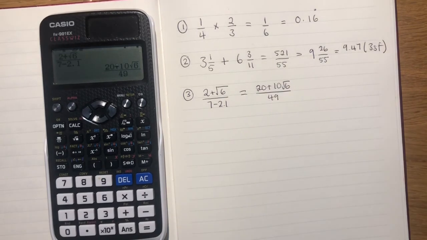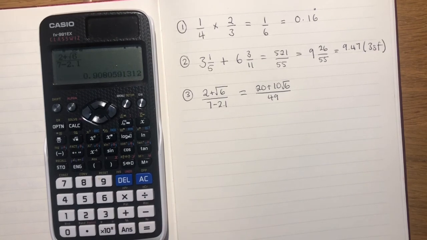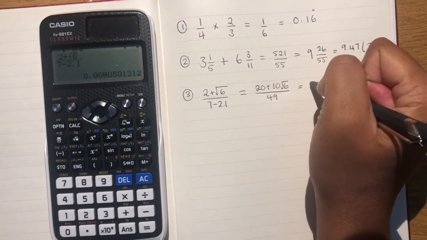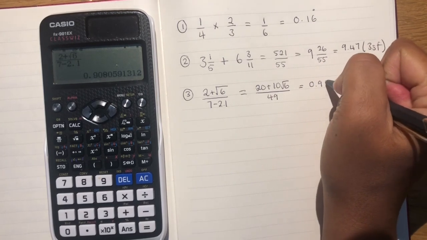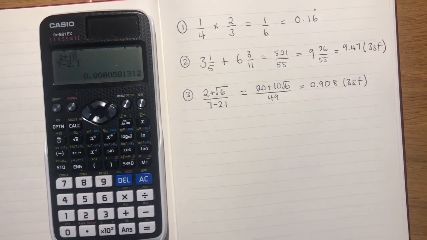That's the exact answer, which includes a surd. That √6 is a surd. When I press the S to D button, I get a decimal approximation, which I can write down, 0.908 to 3 significant figures.